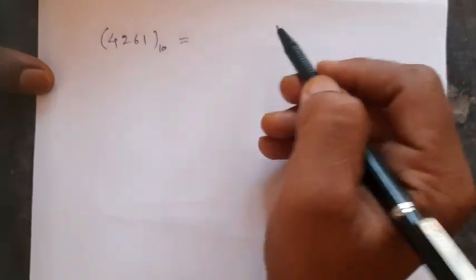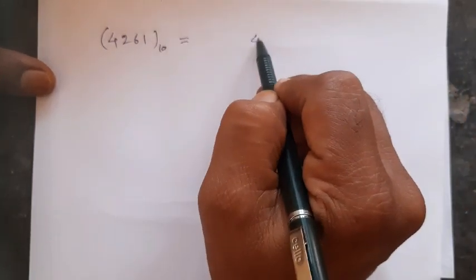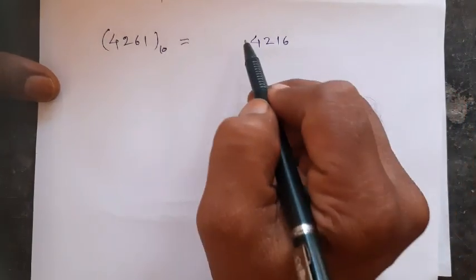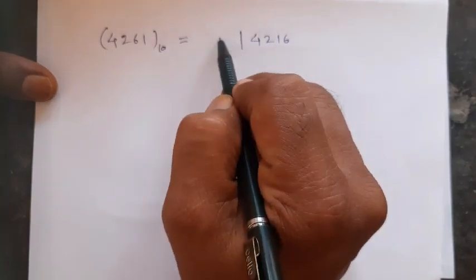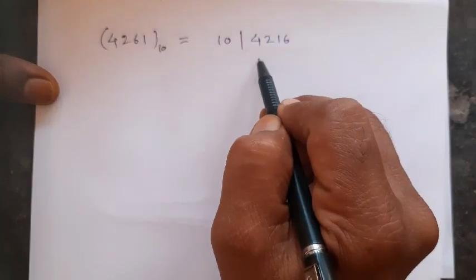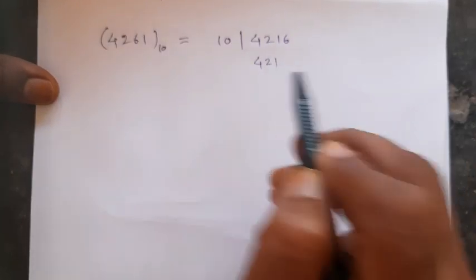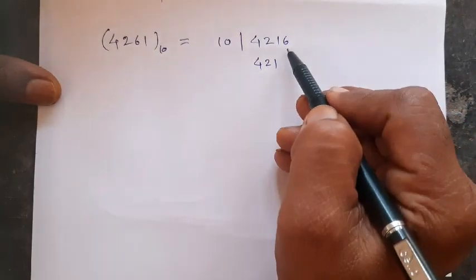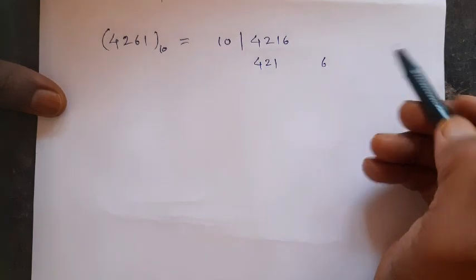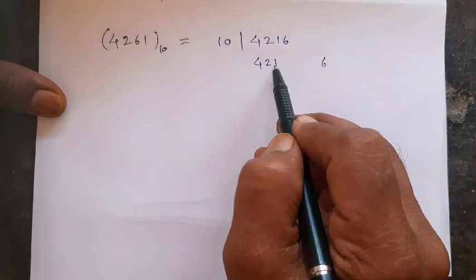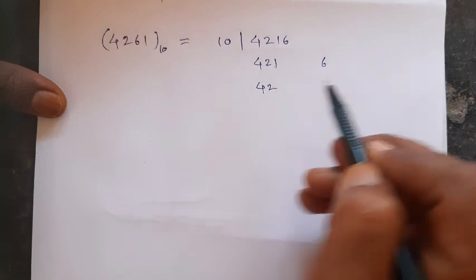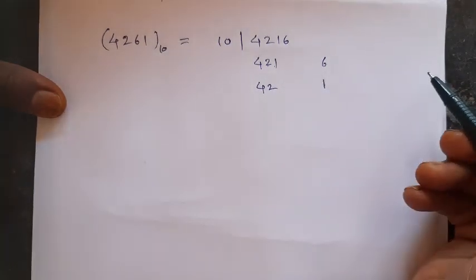Suppose I divide this 4261 by 10, then what will happen? The quotient will be 426, and then there will be a remainder of 1. I will write it in this way. If I divide again this 426 by 10, then the quotient will be 42 and the remainder will be 6.